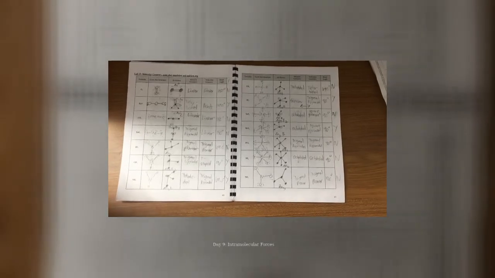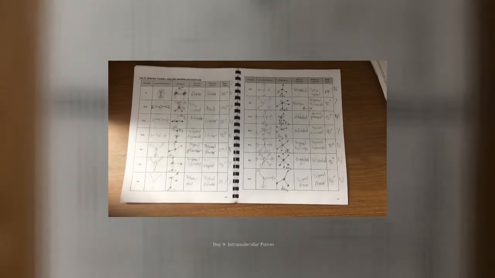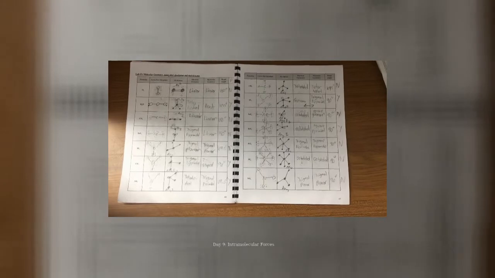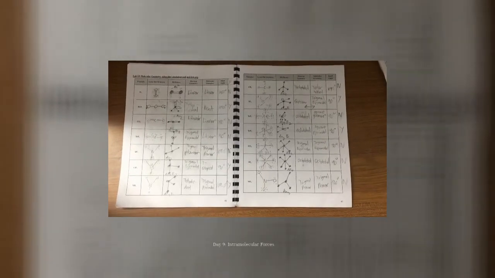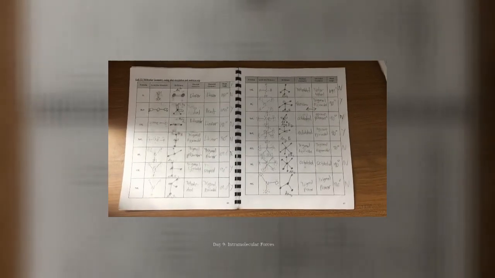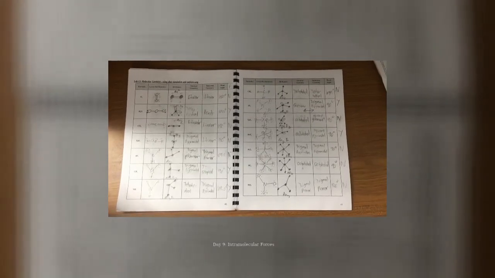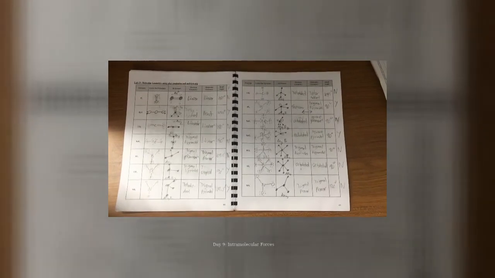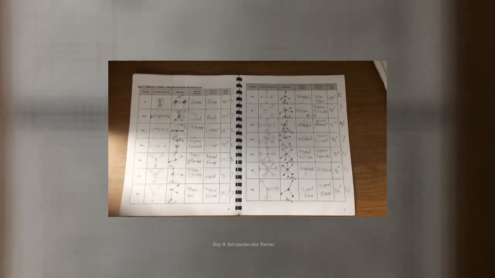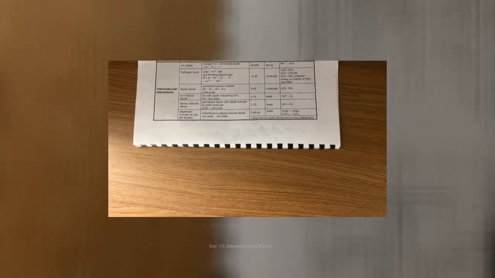On day 9, we did Intermolecular Forces, which involves the forces within a molecule. So this involved things such as VSEPR theory, the types of chemical bonds, their polarity and dipole moments, and Lewis structures, which involves the drawings.